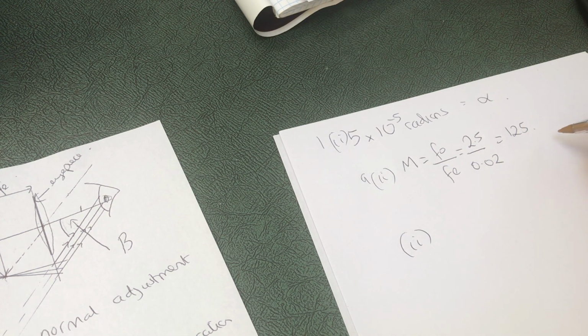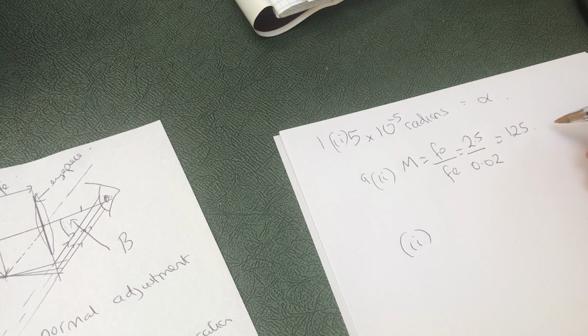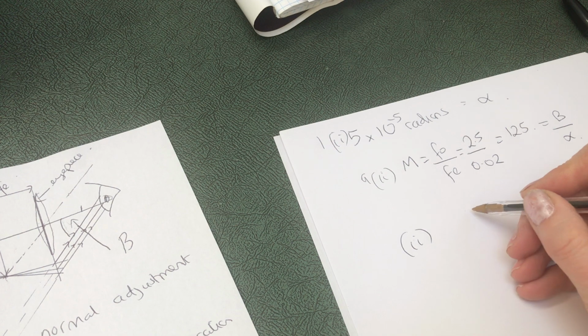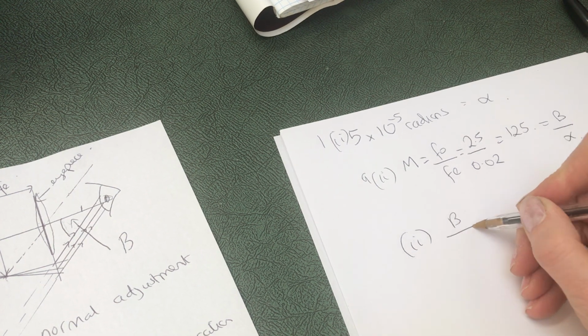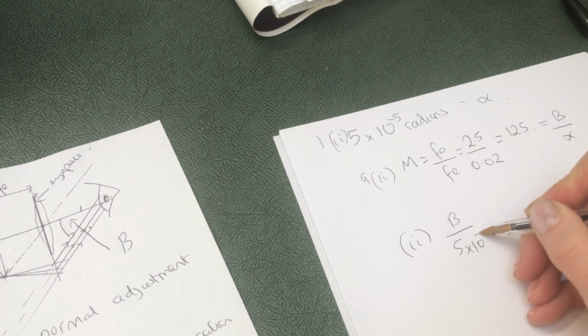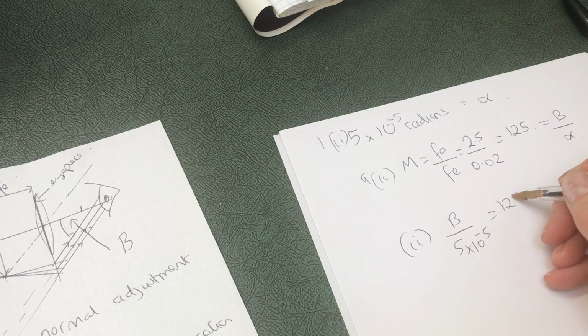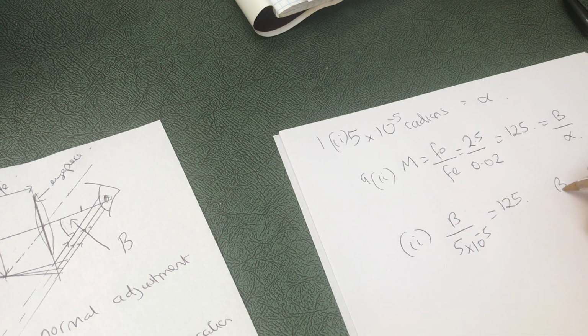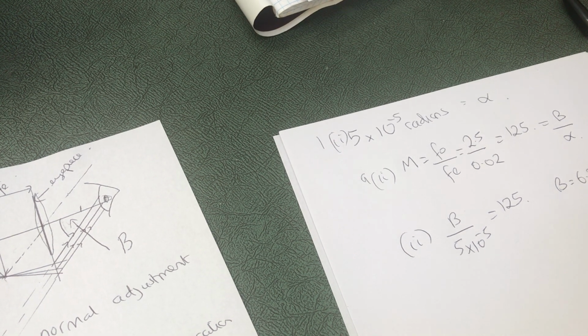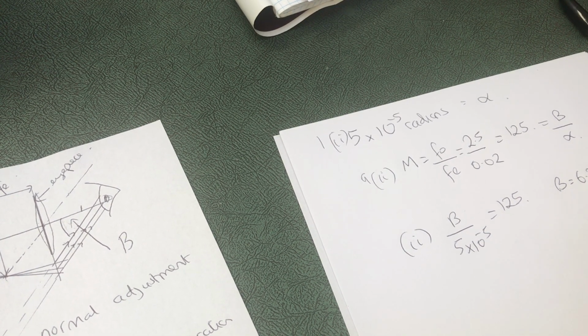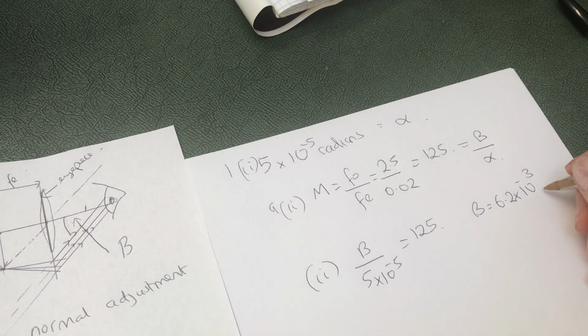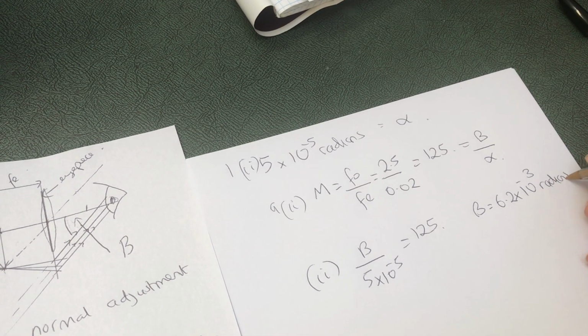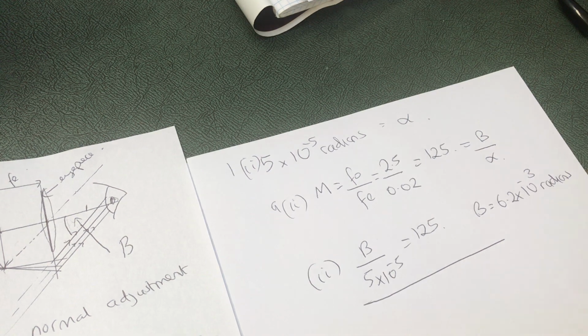Now, I've told you in the previous clip that this is also equal to beta over alpha. So we can just say that beta over 5 times 10 to the minus 5 is equal to 125. Rearrange, and beta is 6.2 times 10 to the minus 3. Can you see that? Sorry, 6.2 times 10 to the minus 3 radians. Okay, so that's how you do the first question.